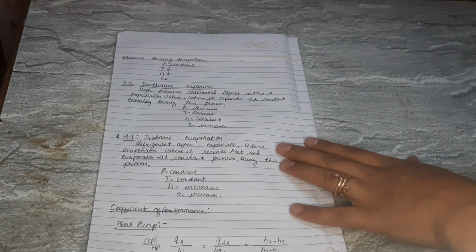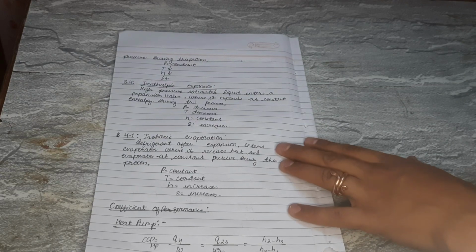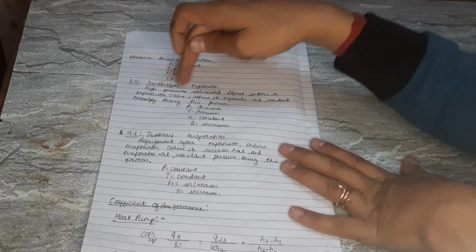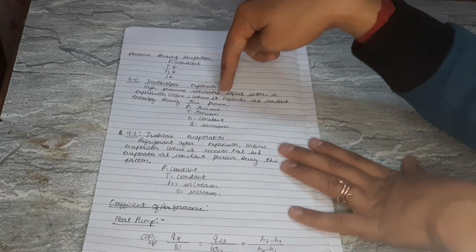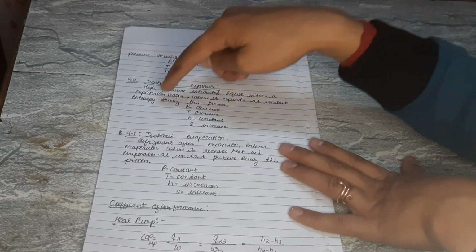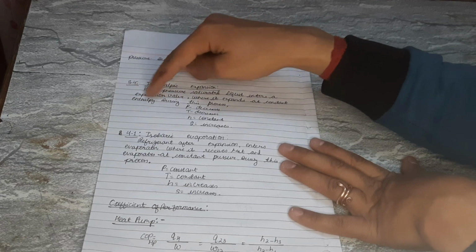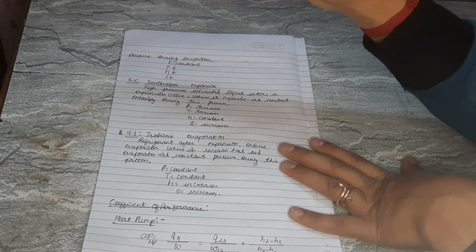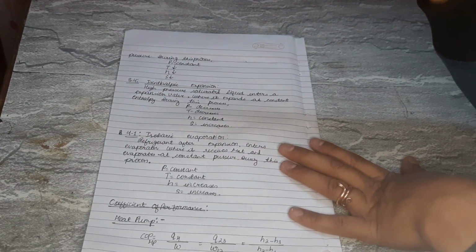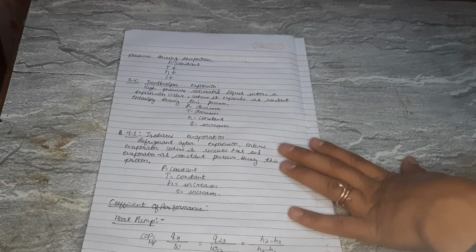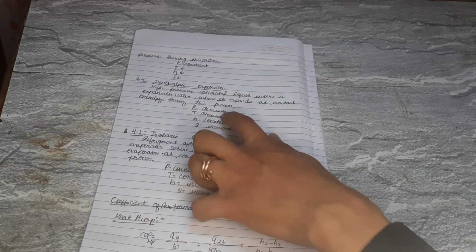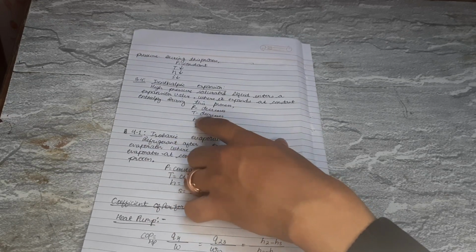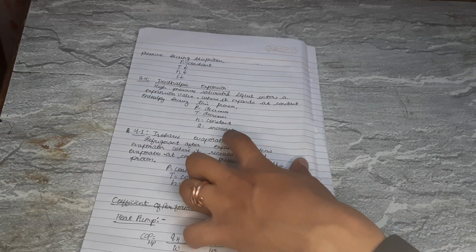Now the 3 to 4 process is expansion, so it must expand. High pressure saturated liquid enters the expansion valve, where it expands at constant enthalpy. The expansion valve is a device which decreases pressure, but it does not have any effect on the work. So in this process, pressure decreases, temperature also decreases, enthalpy is constant, and entropy increases.